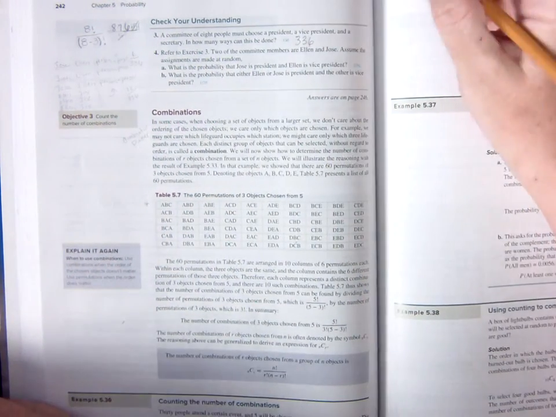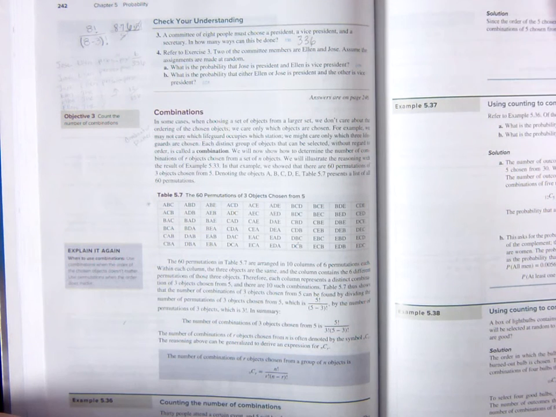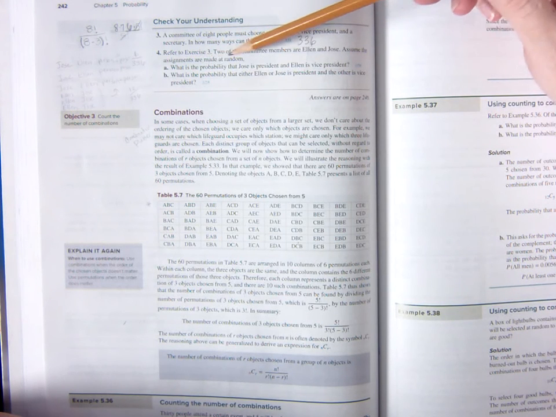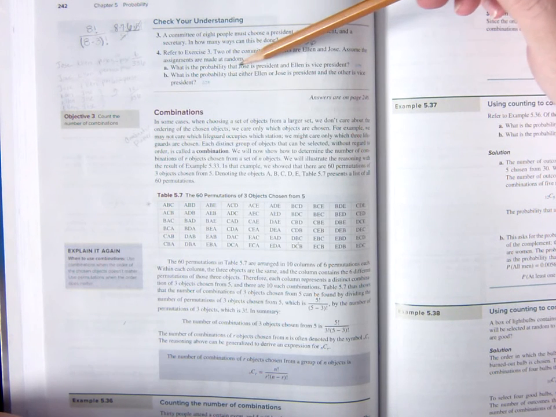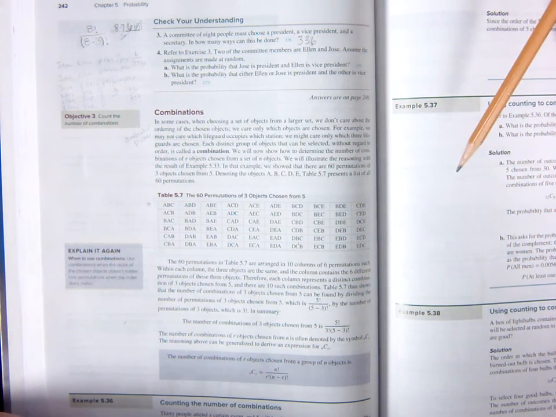Okay? Now, looking at this exercise, let's think about this. 2 of the committee members are Ellen and Jose. Assume assignments are made at random. What is the probability that Jose is president and Ellen is vice president? Well, let's take a look at what we have here.